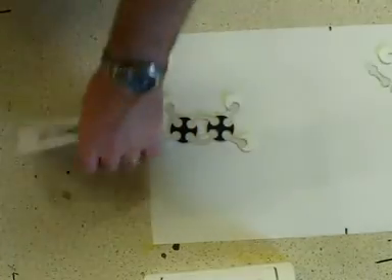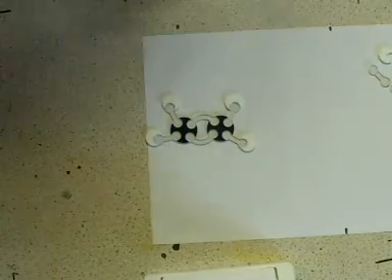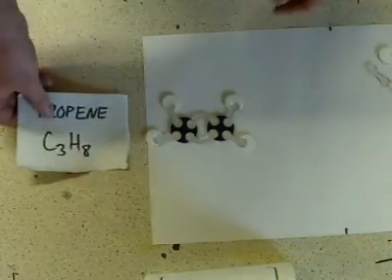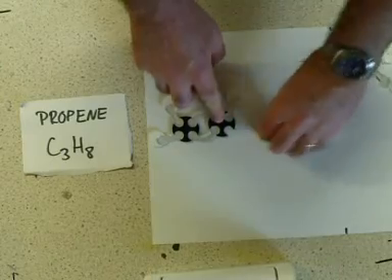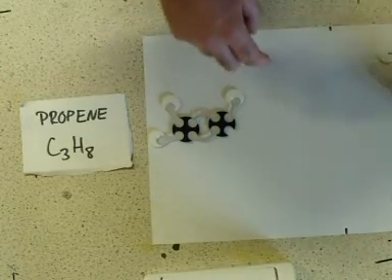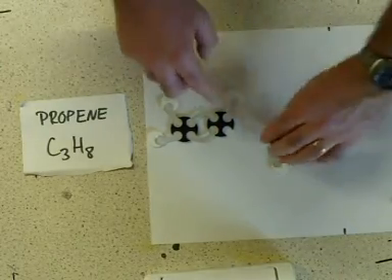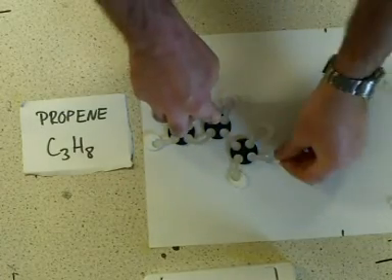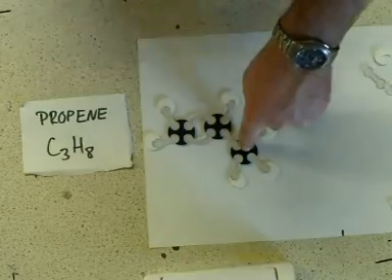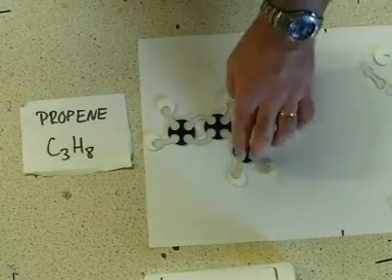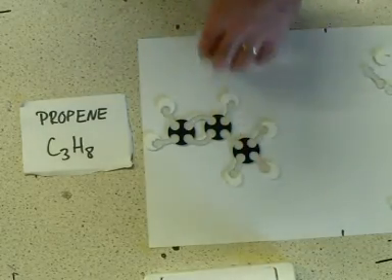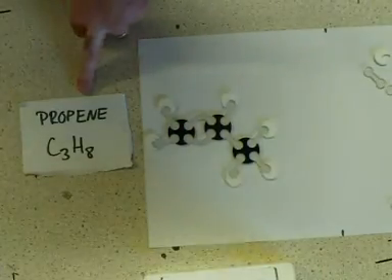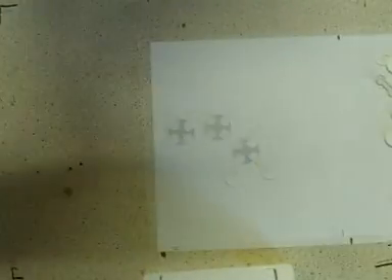The next member of this group is different only because it has an extra carbon. So we leave the double bond where it is, and we can add in an extra methyl group. This is called a methyl group because it's got 1 carbon, meth, and it's saturated. Okay, it's got no double bonds on that bit. So that is propene.